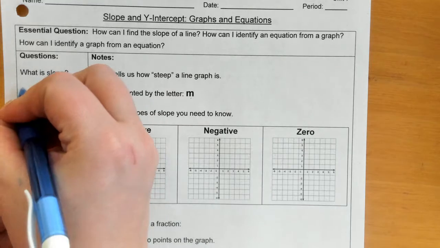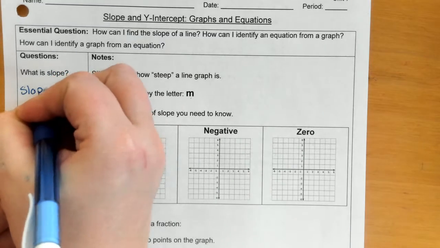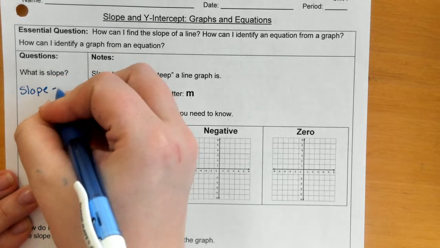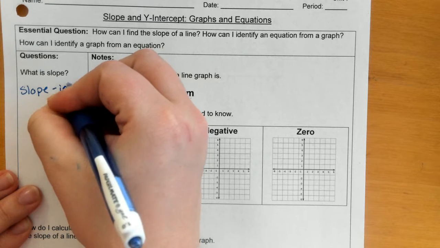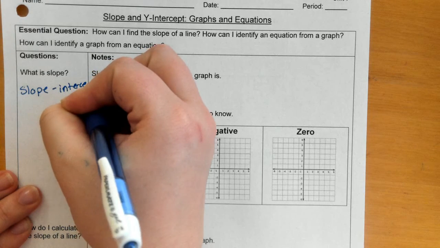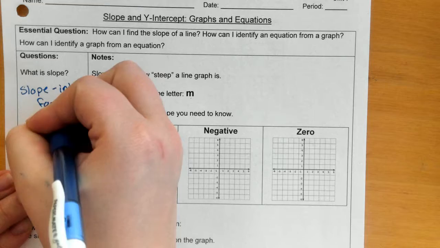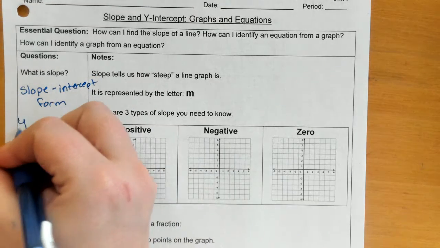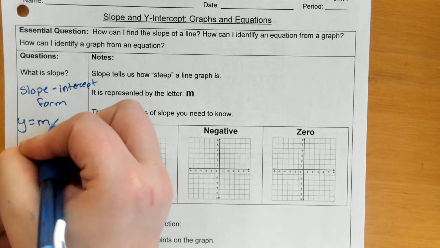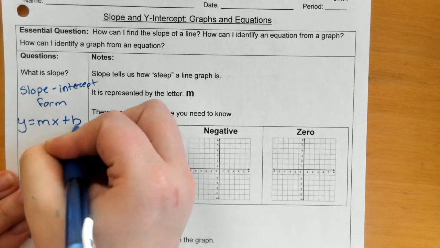So slope-intercept form is the form that we use to write these linear equations. And that looks like this. y equals mx plus b.